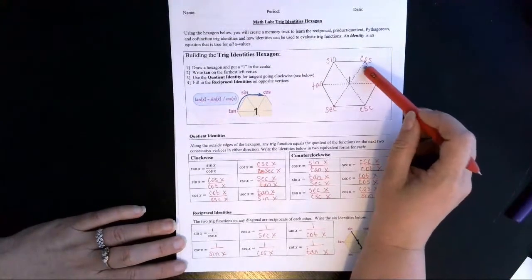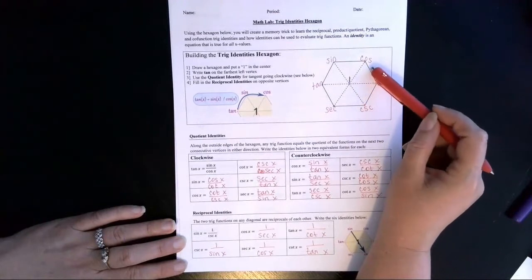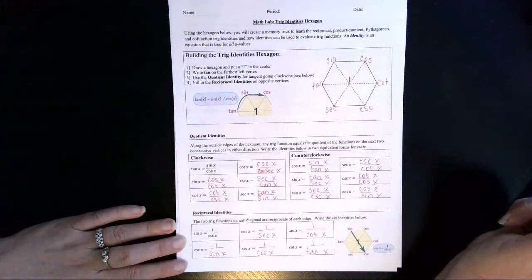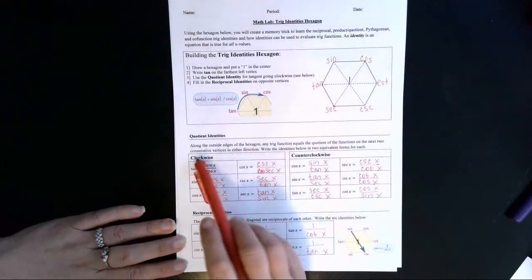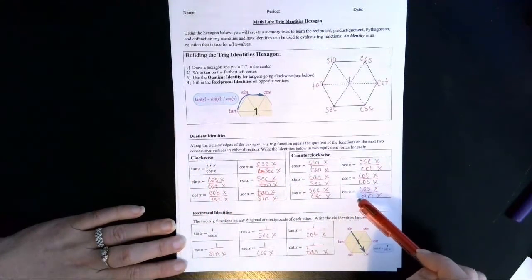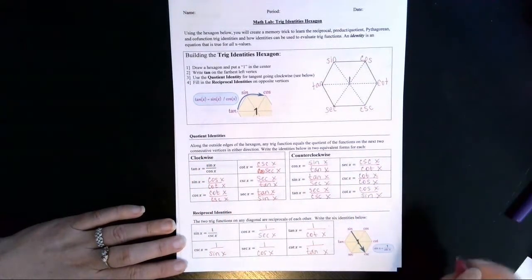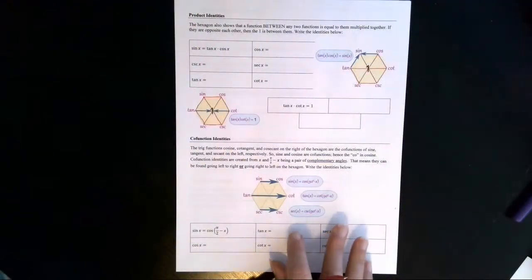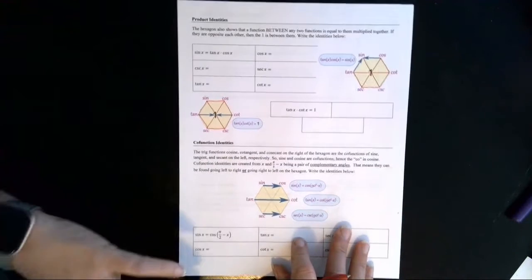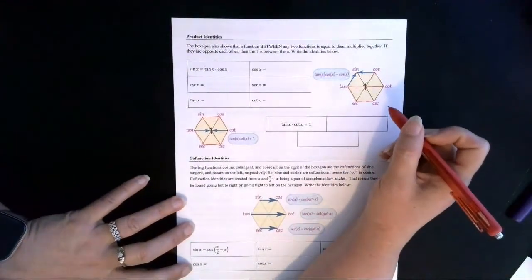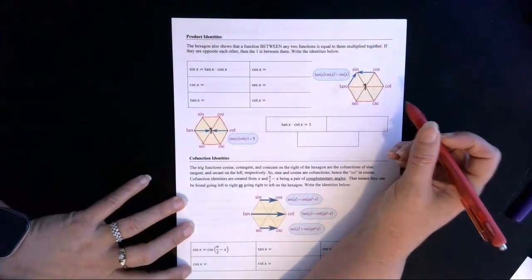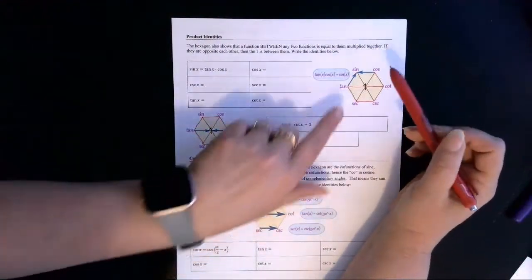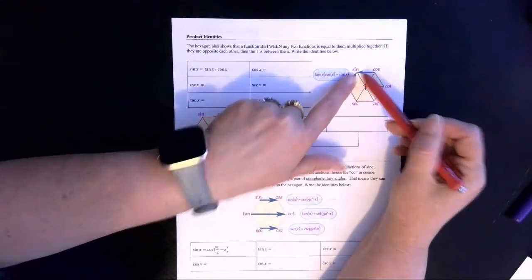Okay, so on the first page, we learned how to set up the hexagon for remembering the trig identities quickly, and we used it to find the 12 quotient identities and the 6 reciprocal identities. So now on the second page, we're going to use the same hexagon to find the product identities. And the product identities, I think of them kind of like a hinge.